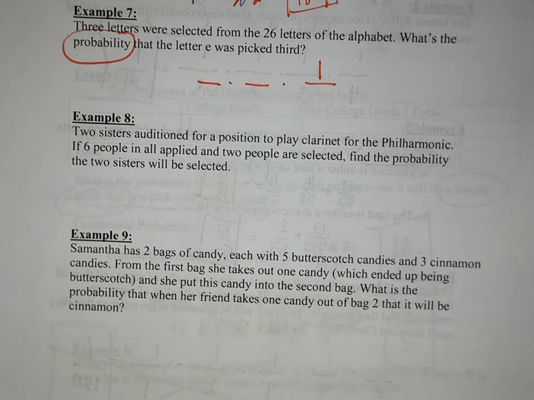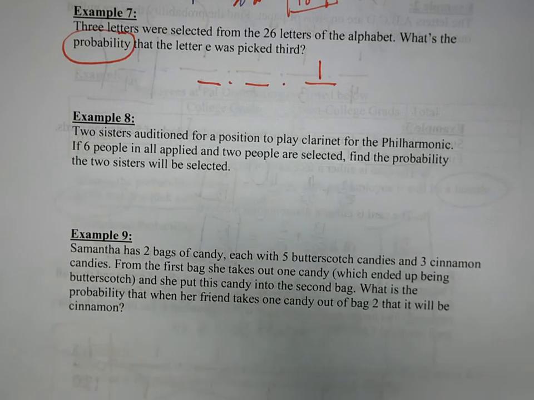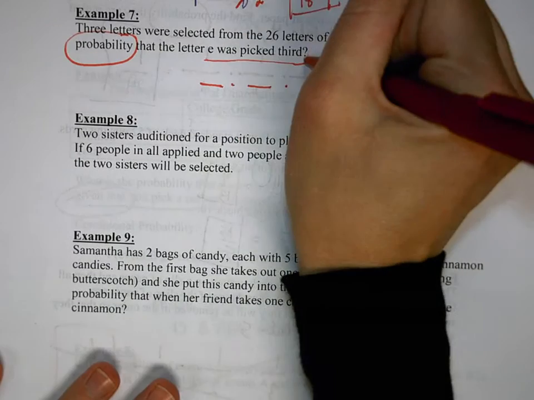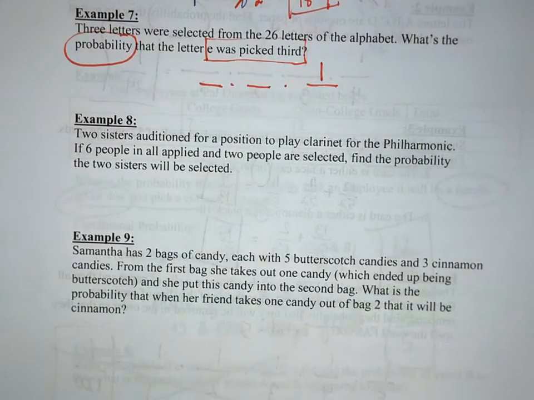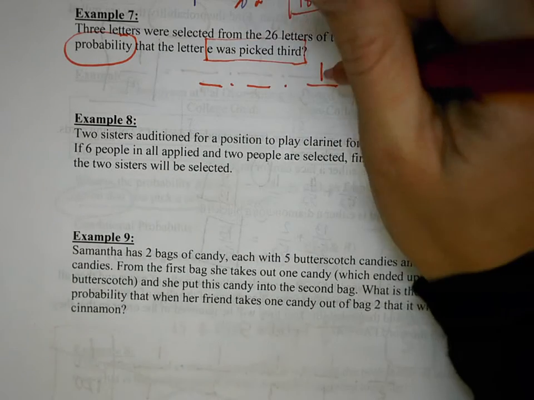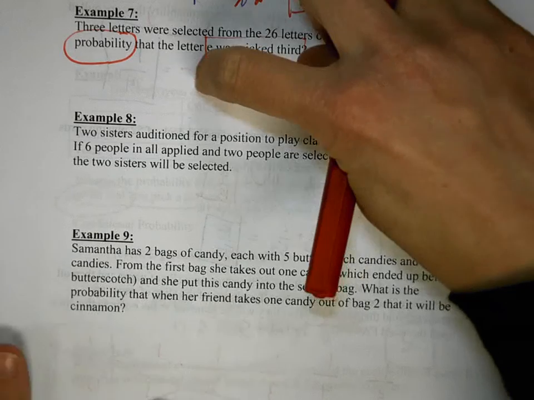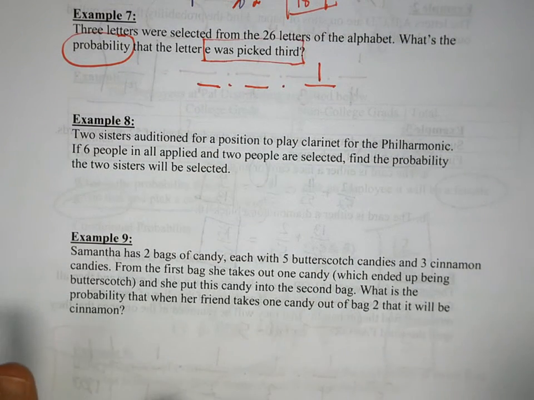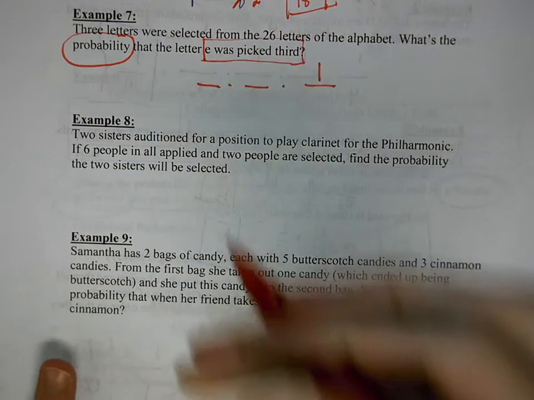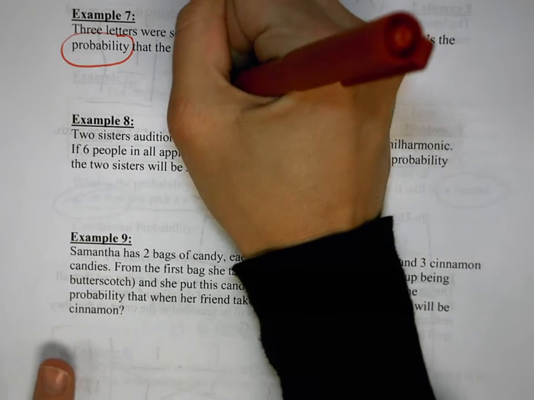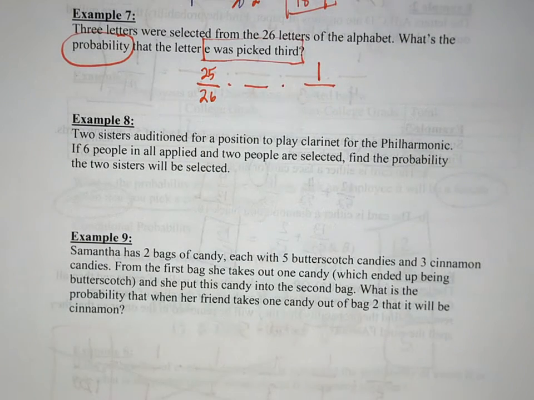Yes? Okay. I just did the third spot because it said that E was picked third, and that's why I put 1 choice there for E. So then if I start back at the beginning, that means for this spot I can't pick E. So how many choices are there? 25, but there's really 26 letters. But I can't pick E because E has to be third.